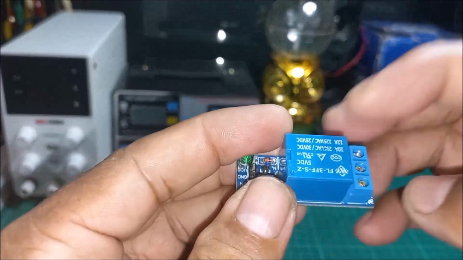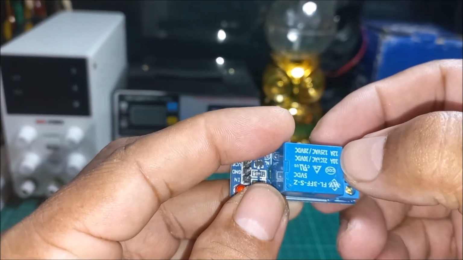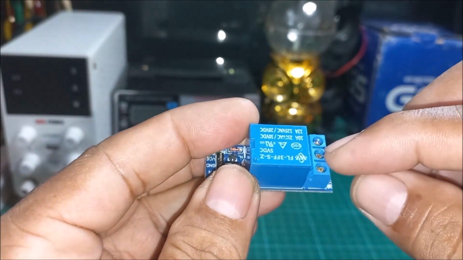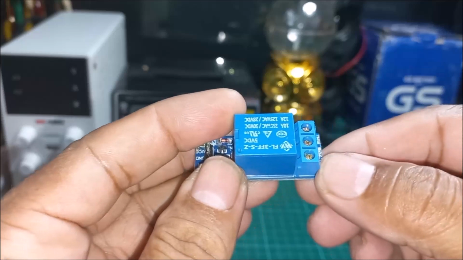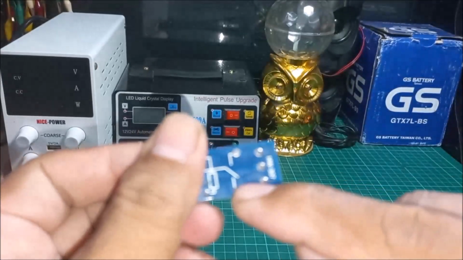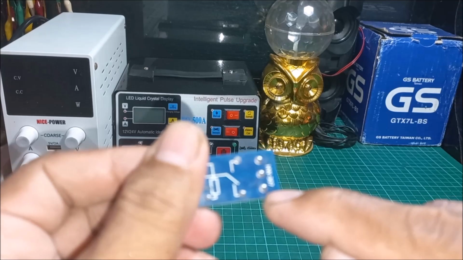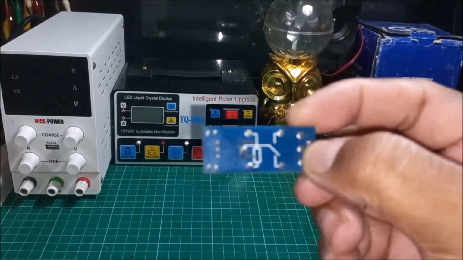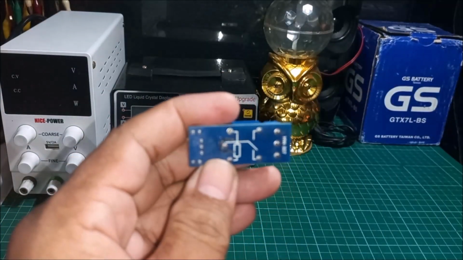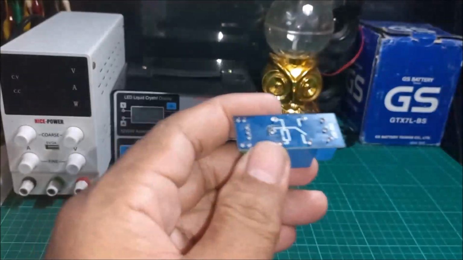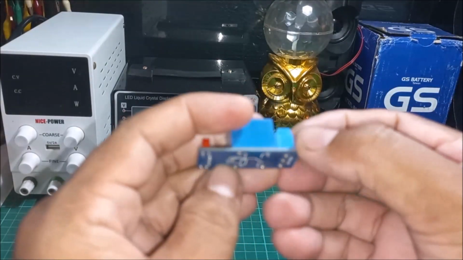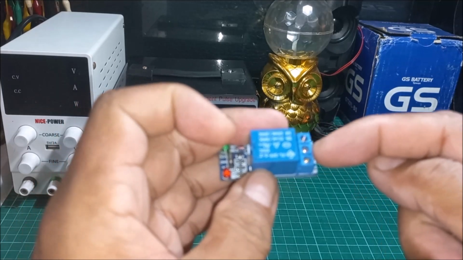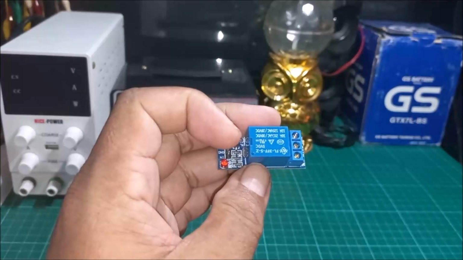And we're going to rotate the relay. If we rotate the relay, normally closed is here. And then the common, and then the normally open. Normally closed, based on the drawing, located here. And then the common, by tracing the PCB. Normally open, normally closed, common, open.